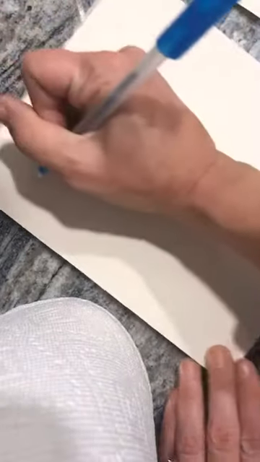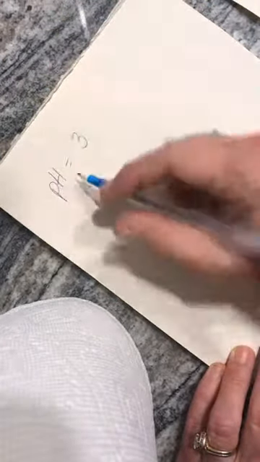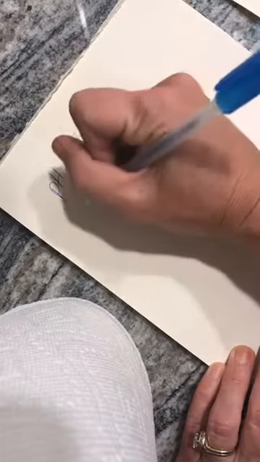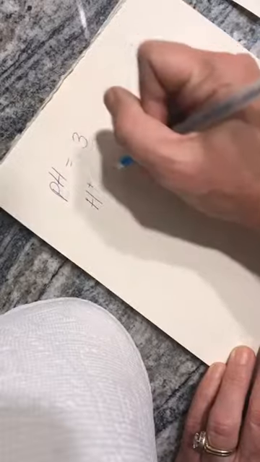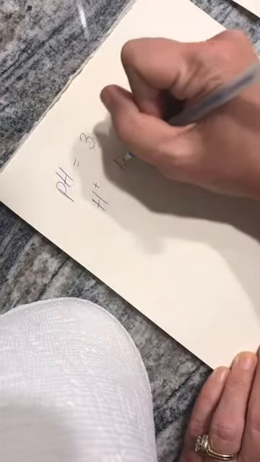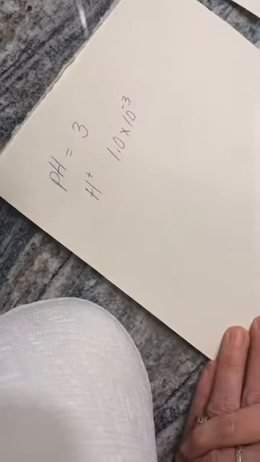All right, so in accelerated bio, we look a little bit more at pH and the concentration of H plus and OH minus. So let's say my pH is 3. The first thing you should understand is that if my pH is 3, then my hydrogen ion concentration is going to be 1.0 times 10 to the negative 3.